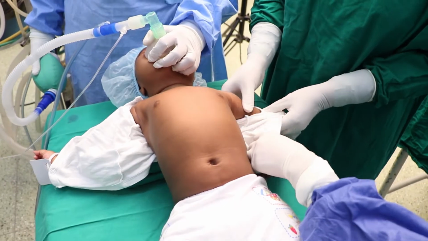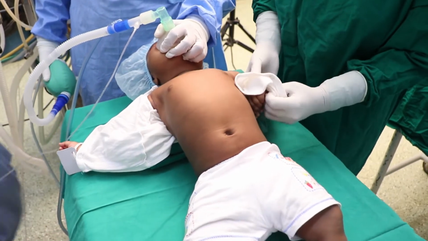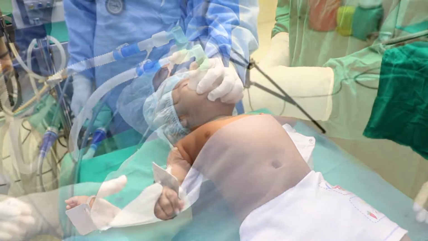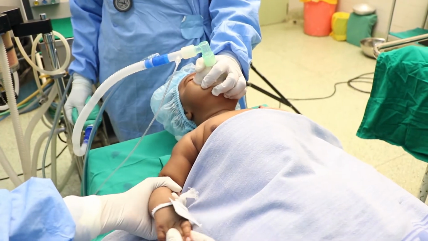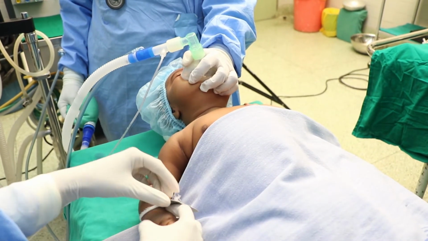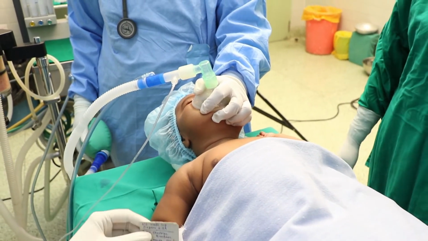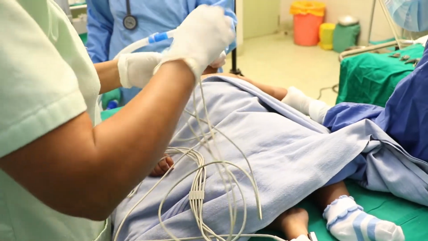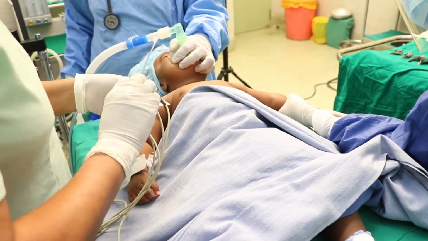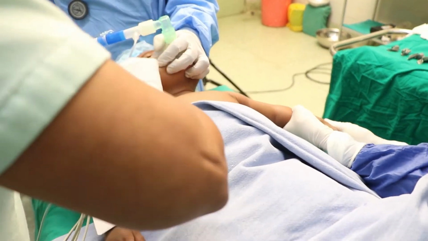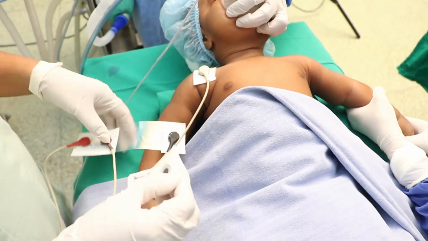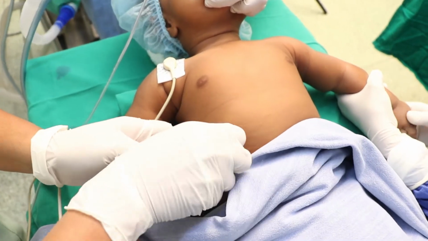Meanwhile, the baby's shirt or the top is removed to set up monitoring, and the anesthetists are looking for a vein to cannulate and establish intravenous access. So monitoring is being set up now. 5-lead ECG, non-invasive blood pressure, pulse oximetry, capnography, and anesthetic gas analysis module are primarily being set up.